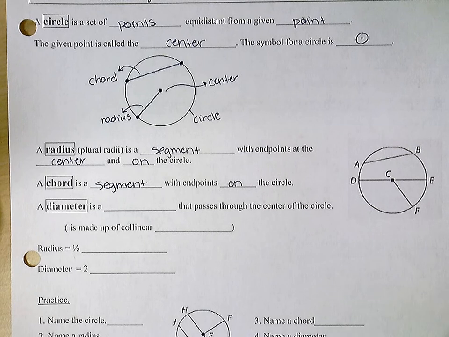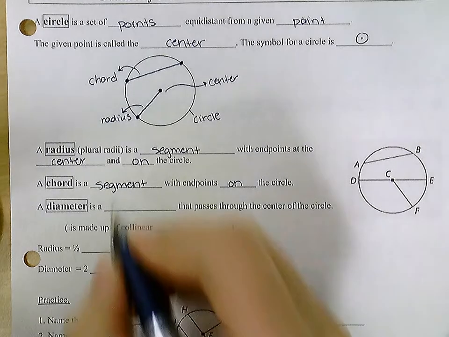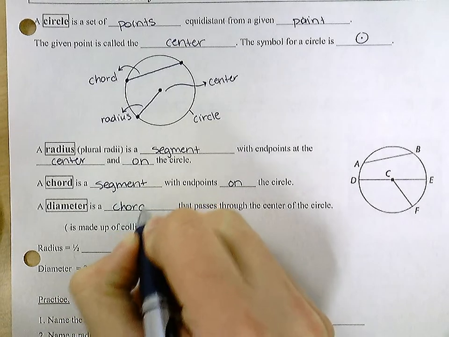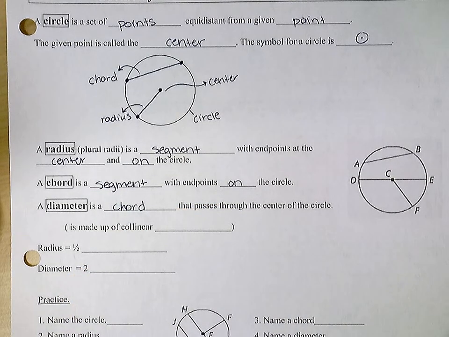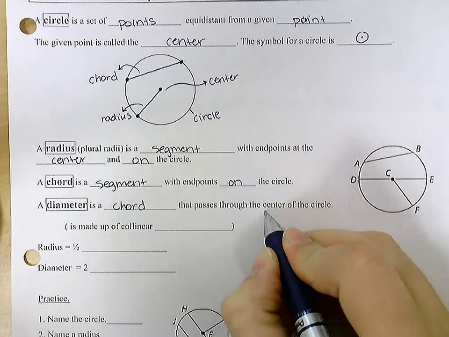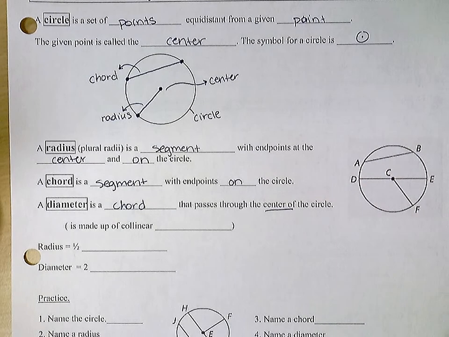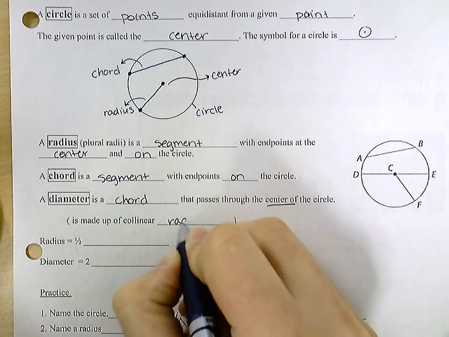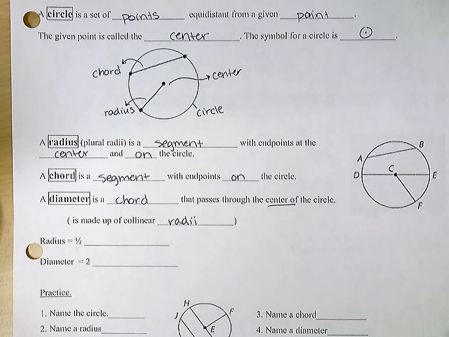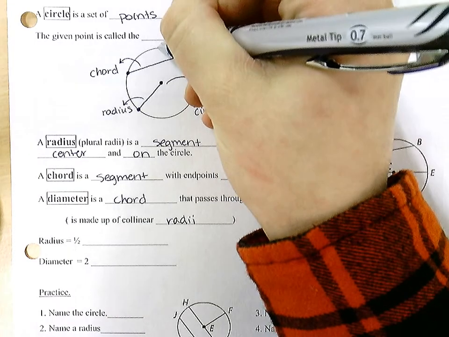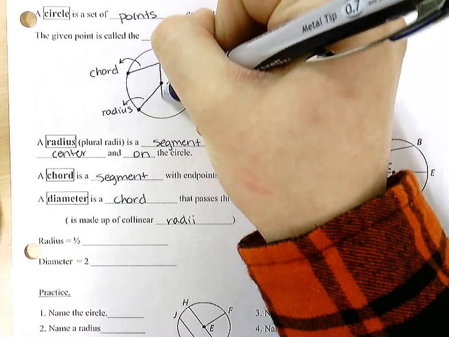Then we also have a diameter. That is a chord, so again, your endpoints are on the circle, that passes through the center of the circle. It is made up of collinear radii. So this chord has to go through the center of that circle with endpoints on the circle.